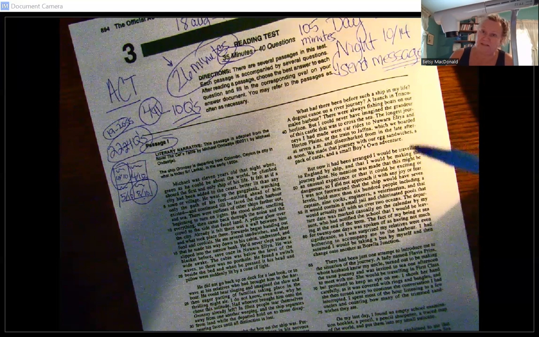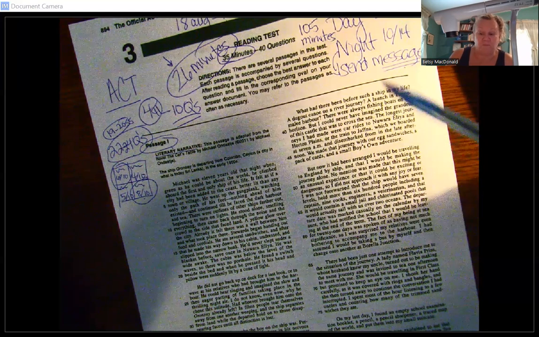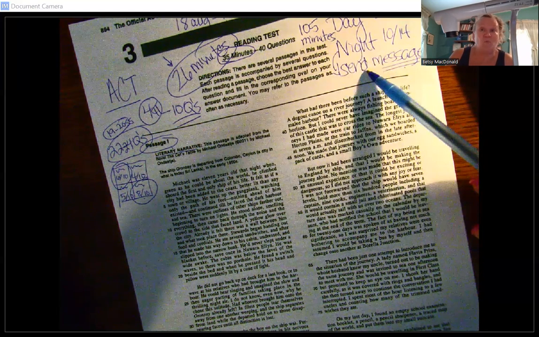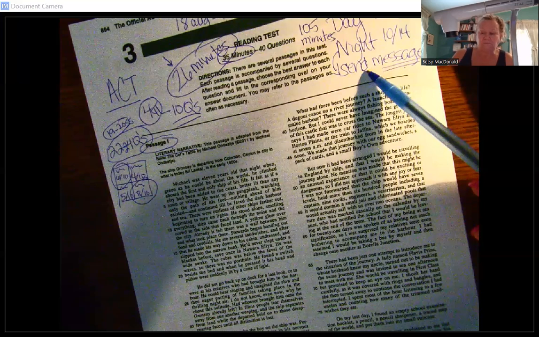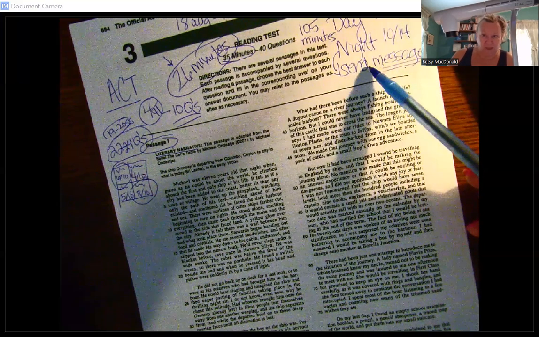Do not be late this day. Please do not be late this day, and do not miss this day. There are no makeups for both. There are no makeups. It's a one and done, and that's it. So make sure you're there on time.